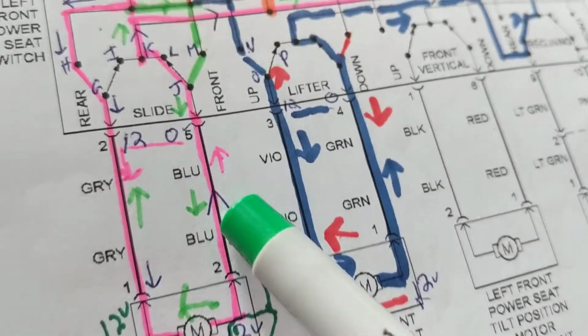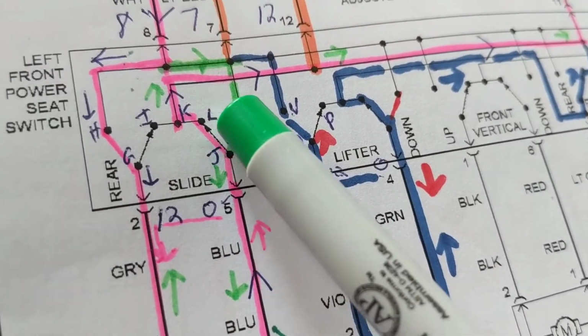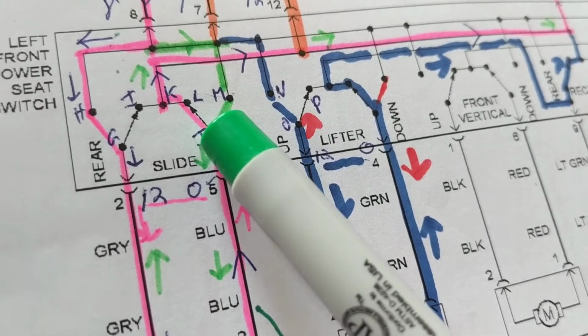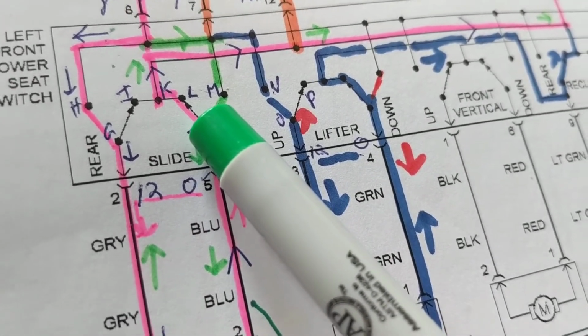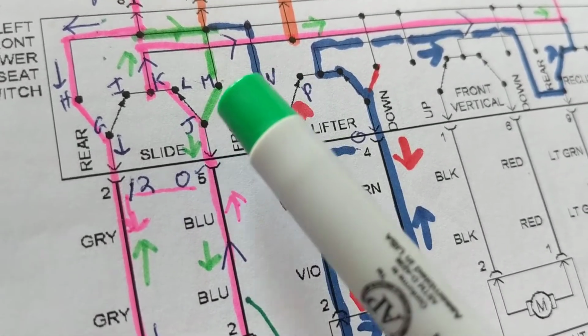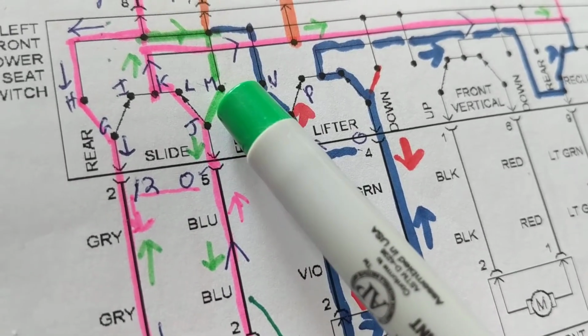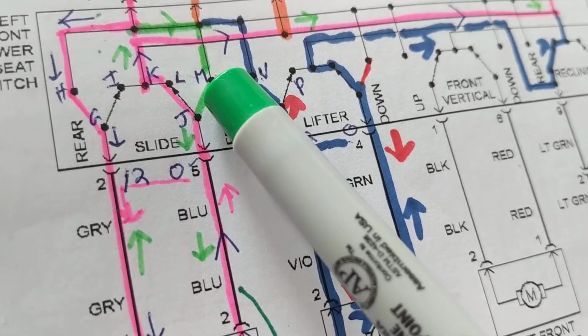It came out of the motor. Current came out of the motor. Goes at J and says, where do I go now? Current thinks to itself, which way should I go? Well, you know what? This way is open. That's not good for me because I need a complete path to ground.